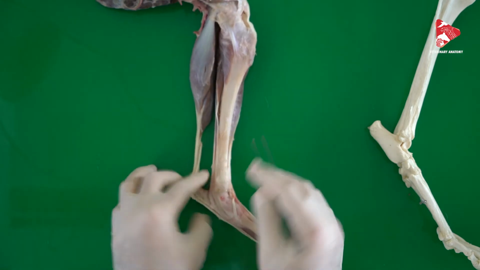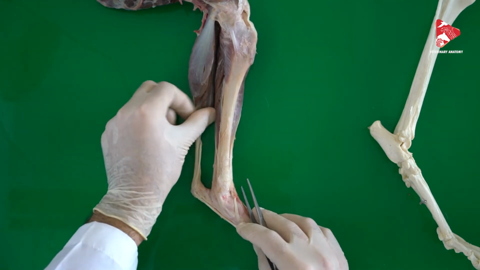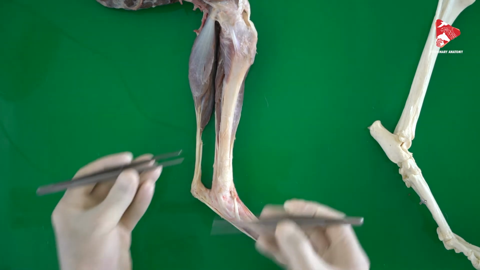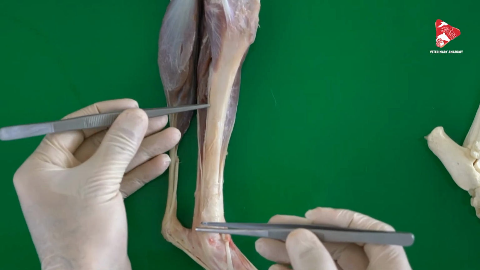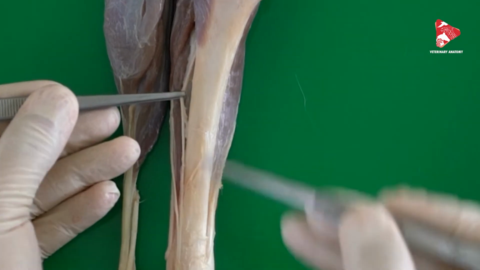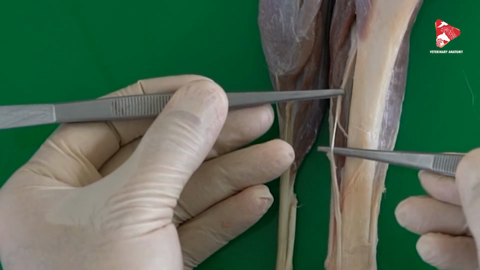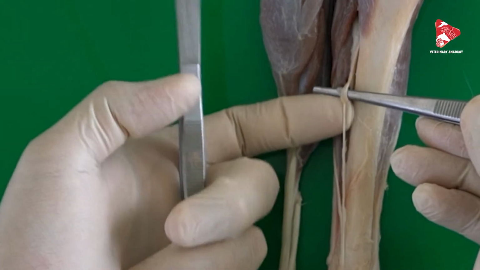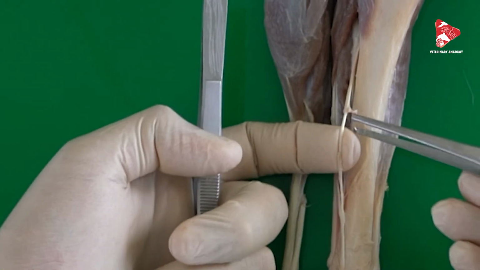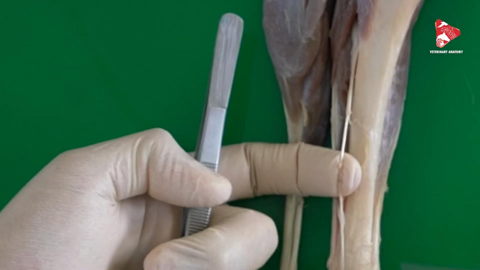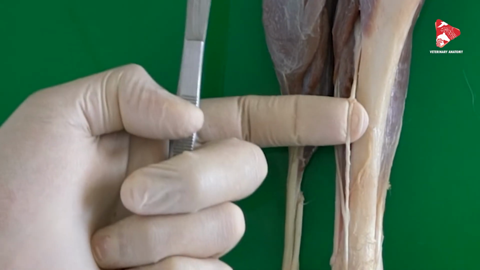Now, let me just show you exactly the last muscle, the third head of the digital flexor muscle, which we can see located on the caudal surface of the tibia. It's a very, very small or long muscle, but it's a very thin muscle somehow. Here at this level, from here to there, we can see just the tendon.